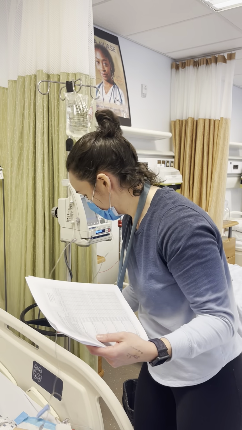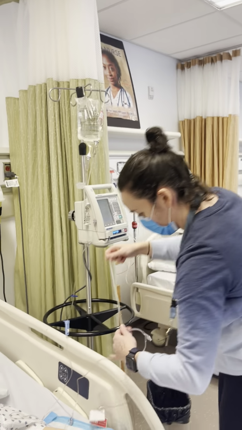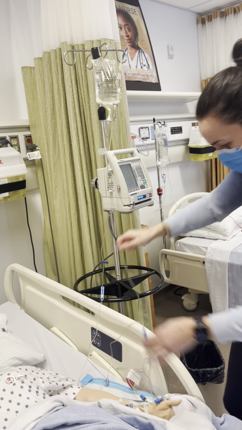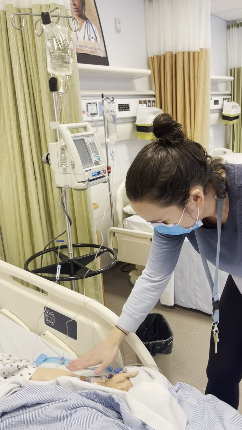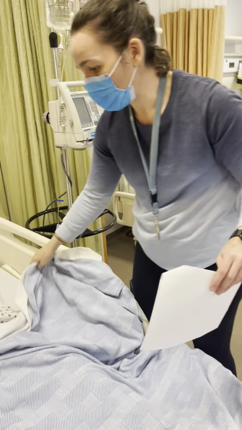And then we'll make sure all of our clamps are open on our carrier bag as well as on our insulin infusion. We've assessed the site already. It's patent, it looks good. He says there's no warmth and no problems with it.